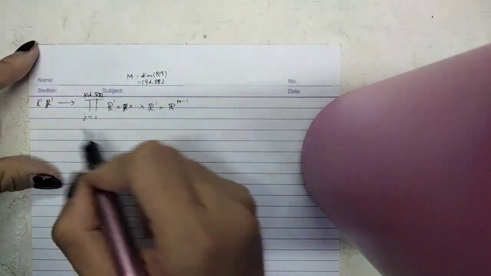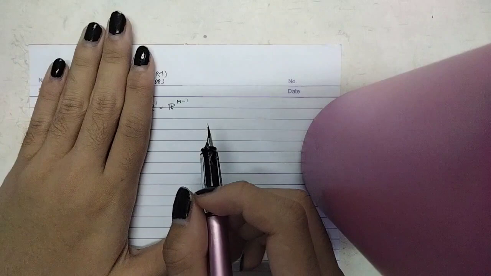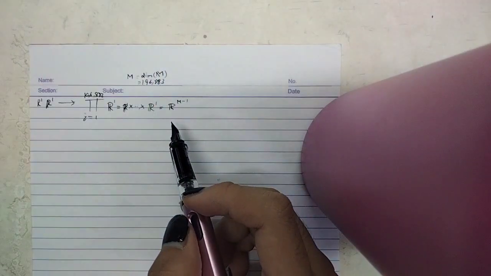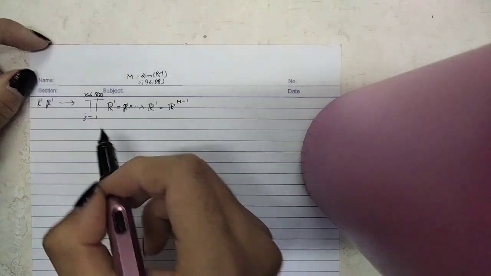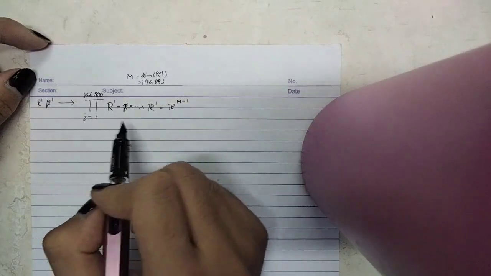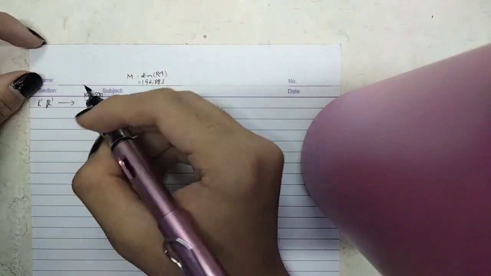So after step 1, which is creating this product, or maybe just grabbing your R to the m-1, we're gonna define our equivalence relation, which we're gonna apply on our space here.